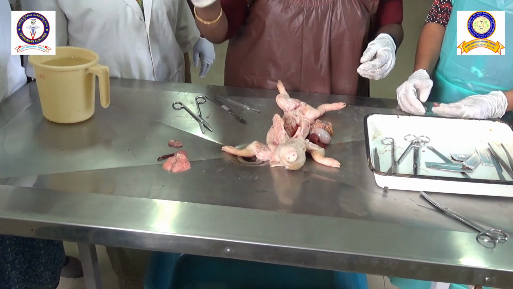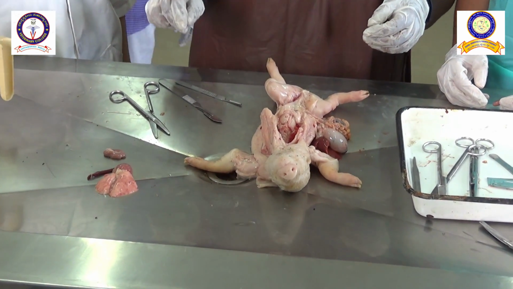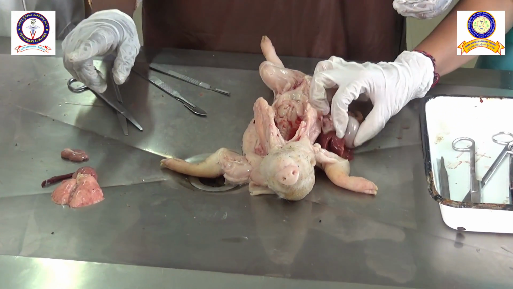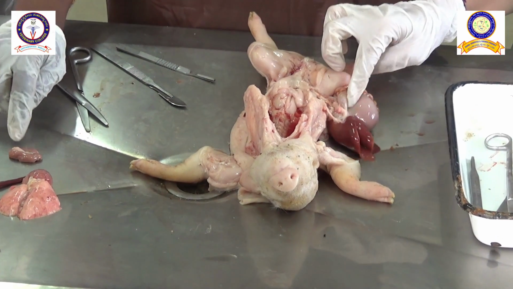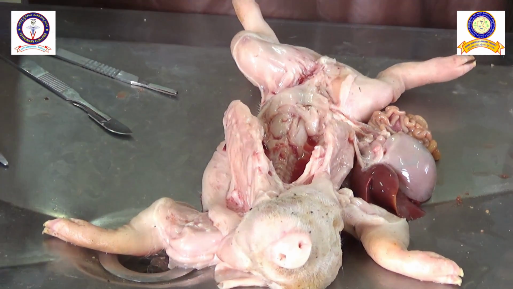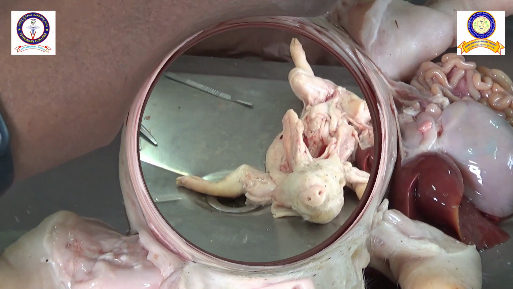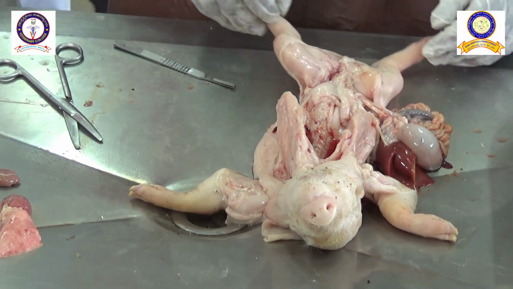Okay, so here we have just opened up the body, and I am explaining that there is a lot of change in the heart and also the lungs. In the lungs there is not much air present, which means the animal might have got suffocated. The heart has a dilatation of the right ventricle, and there are also petechial hemorrhages.